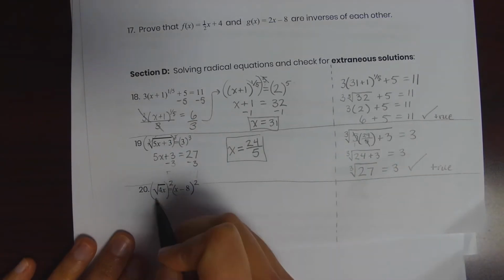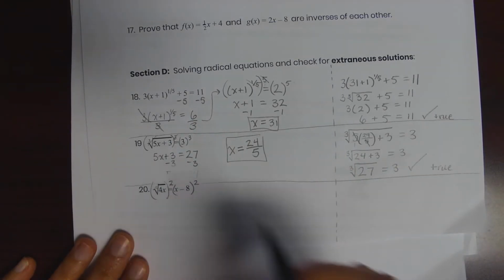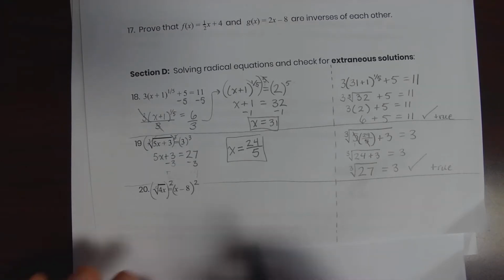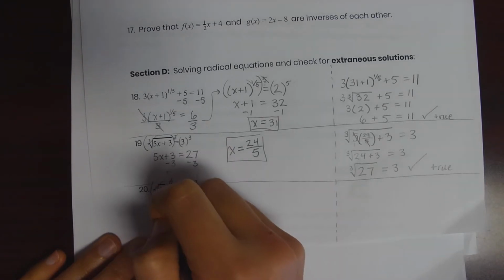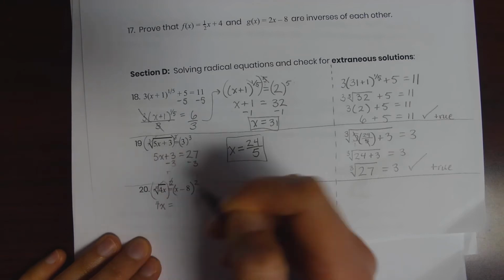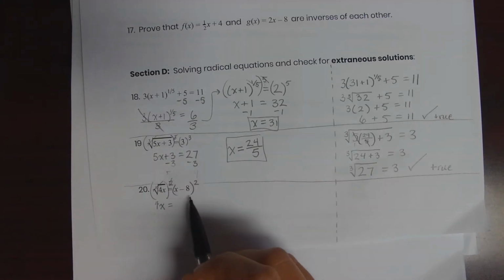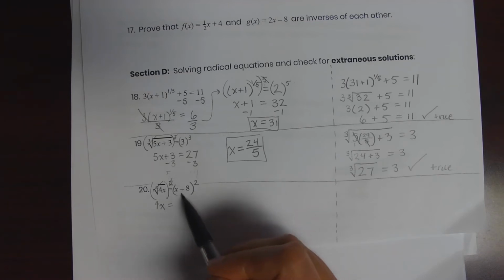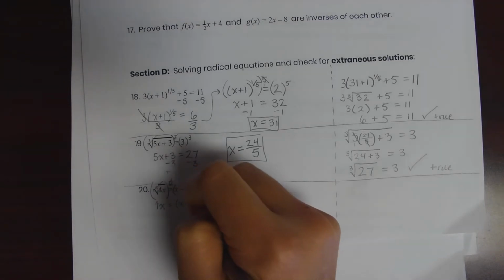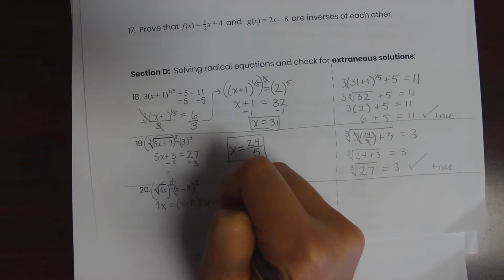We square both sides because when you have just the radical, there's technically a little 2 there, and that cancels out our radical. So our 4x is free. And for x minus 8, will we distribute the 2? No, you do not distribute the 2. We write this out twice: x minus 8 times x minus 8.